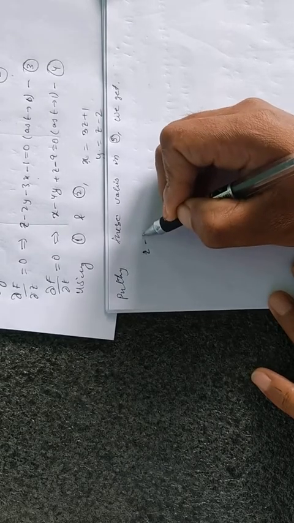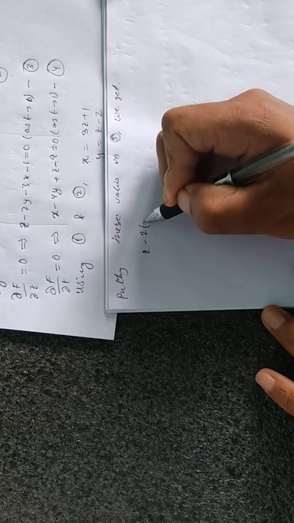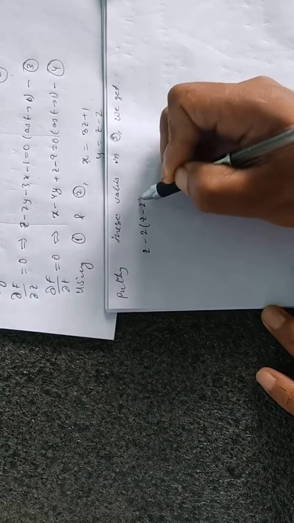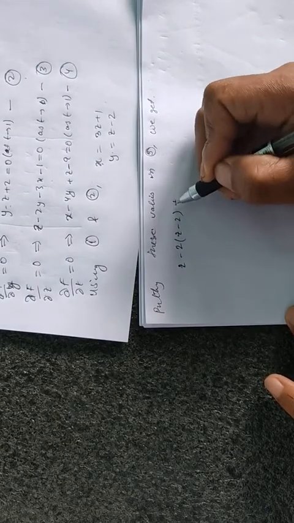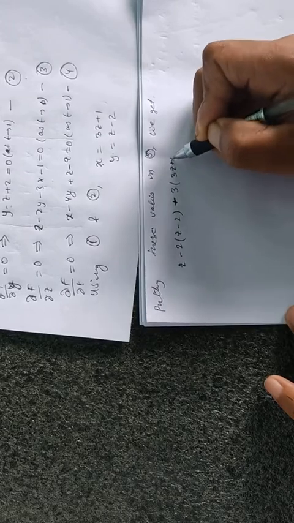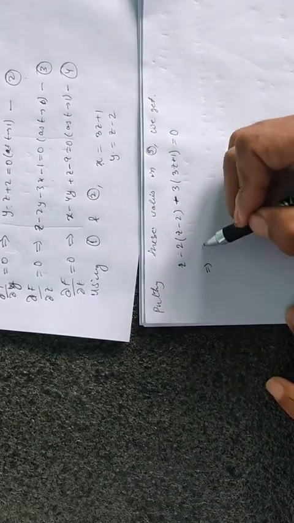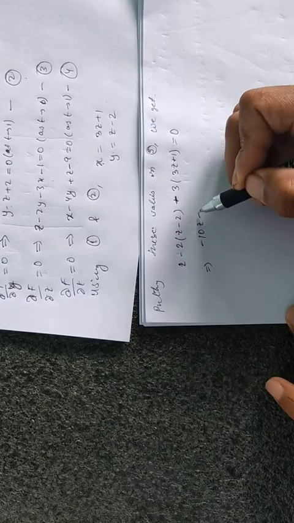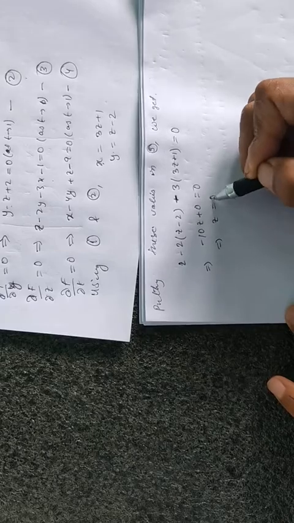z minus 2 times (z minus 2) minus 3 times (3z plus 1) plus 1 equal to 0 implies minus 10z plus 0 is equal to 0, which implies z equal to 0.